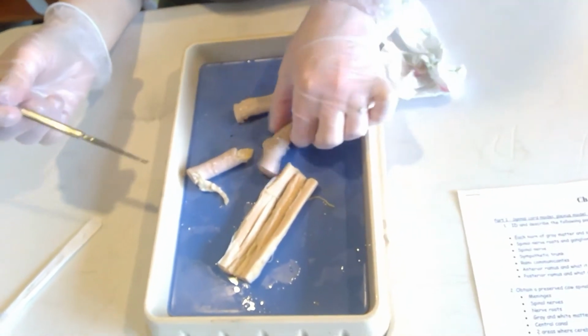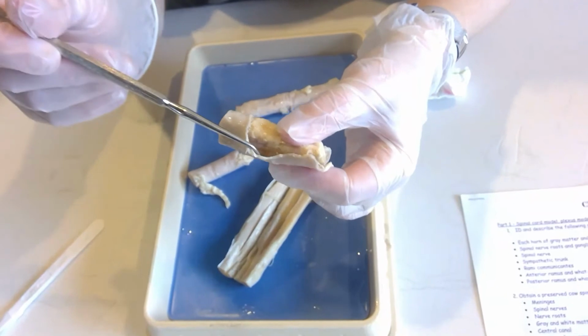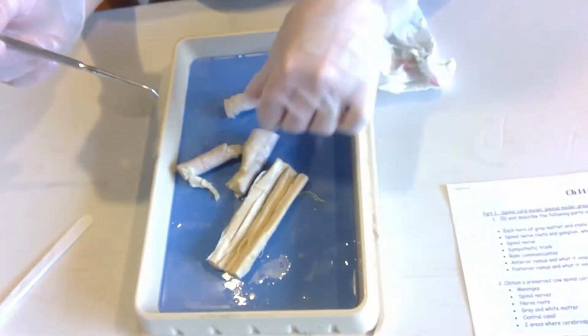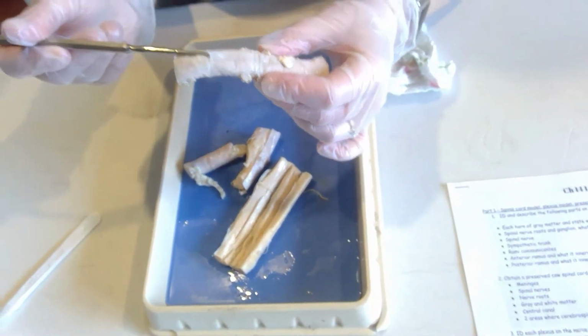So we have the covering. Here's a good view of meninges. You can clearly see you have this covering on here. Here's another good view of the meninges. So just like the meninges of the brain.